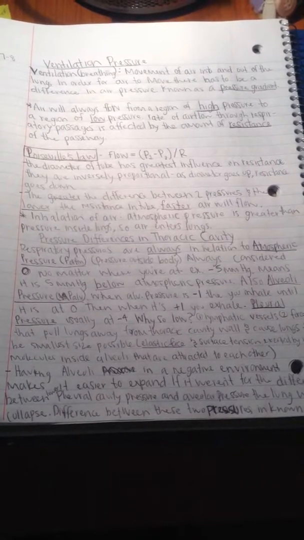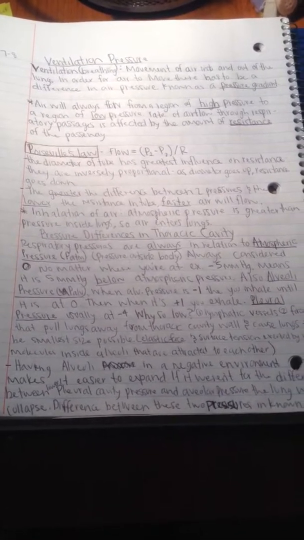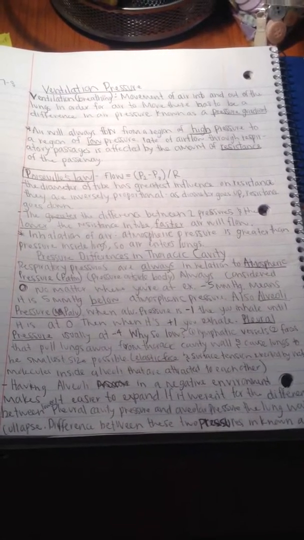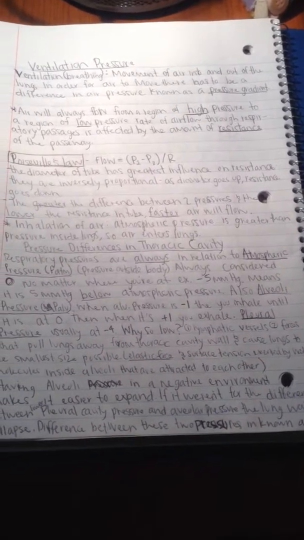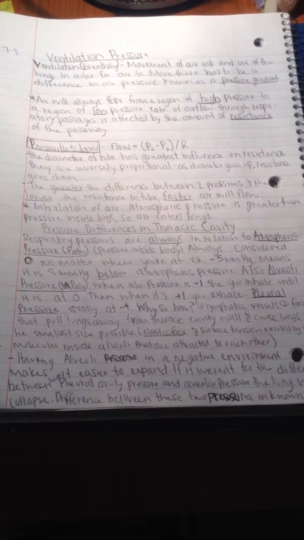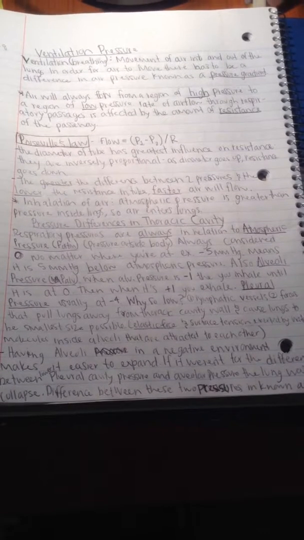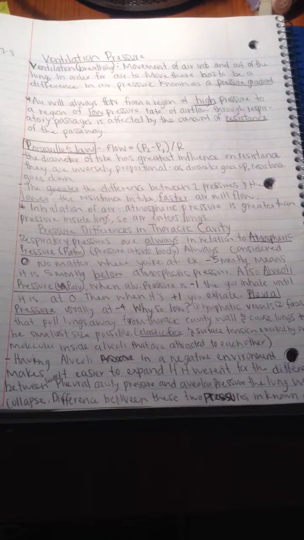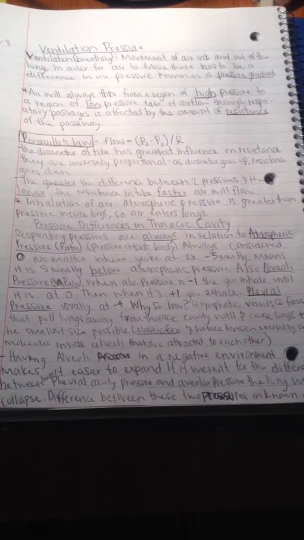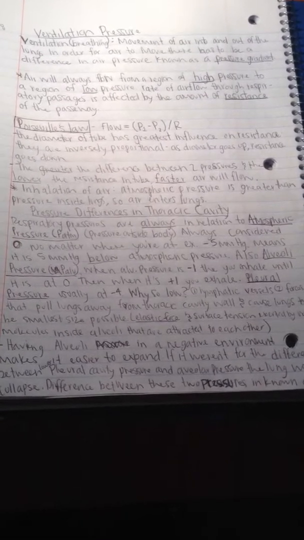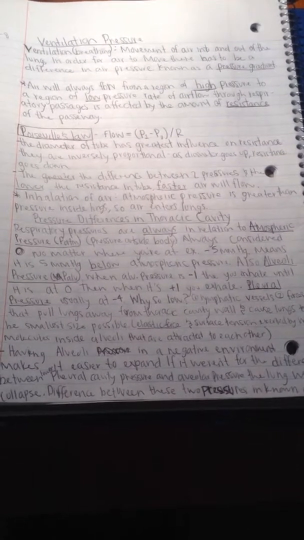So like the diameter of the tube, the diameter of the tube has greater influence on resistance. They are inversely proportional. As diameter goes up, the resistance will go down. So remember that. And the greater the difference between the two pressures, and the lower the resistance in the tube, the faster the air will flow. So for inhalation of air, the atmospheric pressure is greater than the pressure inside the lungs, like I said. So air enters the lungs.